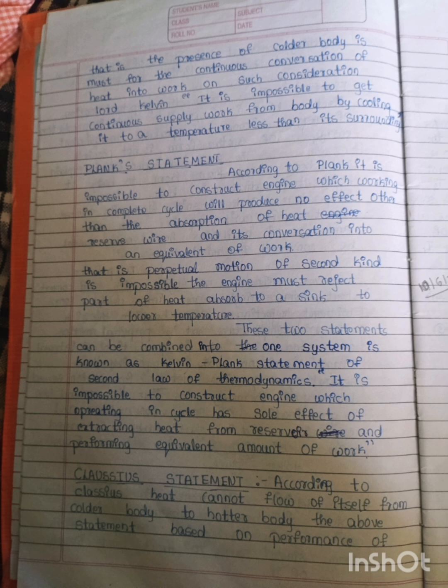These two statements can be combined into one, known as the Kelvin-Planck statement of the second law of thermodynamics. It is impossible to construct an engine which, operating in a cycle, has the sole effect of extracting heat from a reservoir and performing an equivalent amount of work. This is the combined statement of Planck and Kelvin.